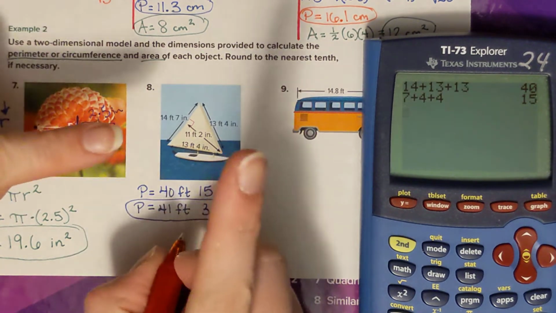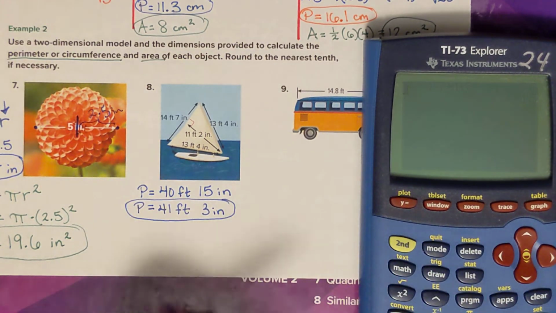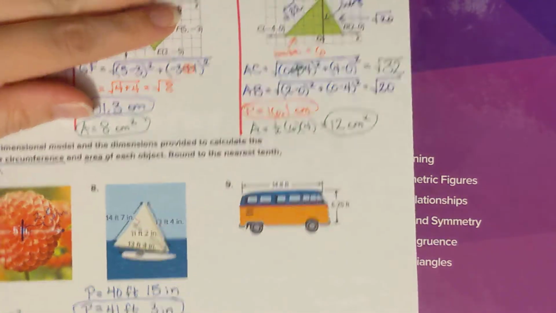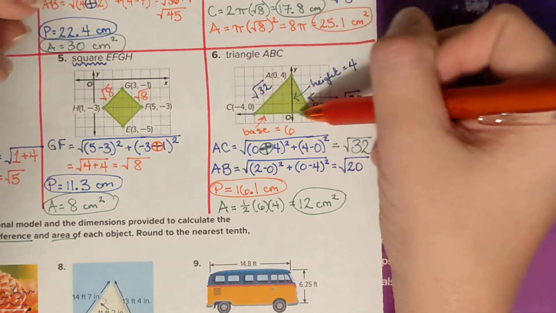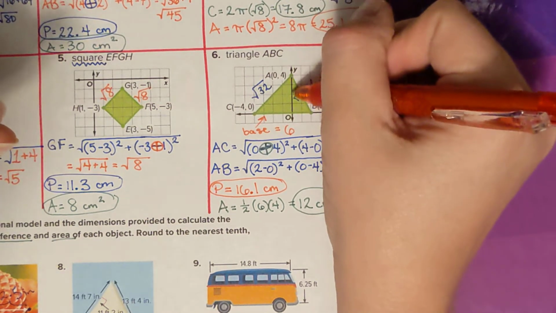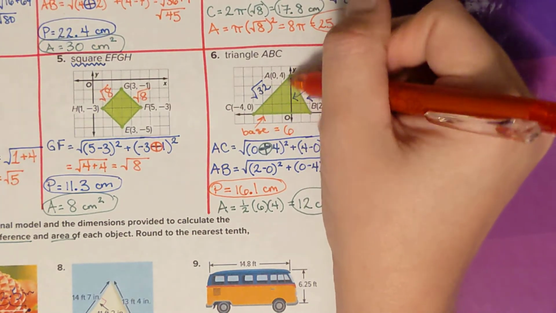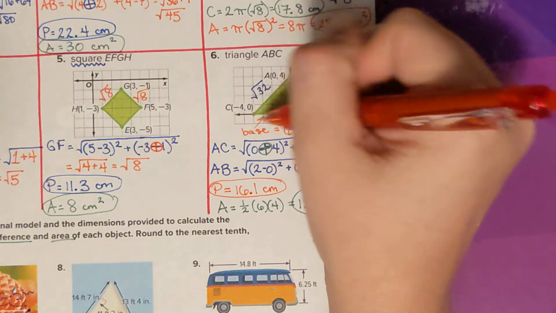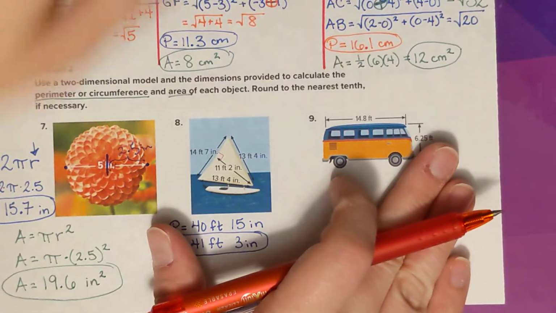Alright, now the area one. This is going to be a little bit trickier to do, okay? Because, like on this green one that we did up here, you remember how our base was the one flat side that we could figure out? And see our height, if you look at it, the base and the height are perpendicular to each other. That's what you're going to look for in here.